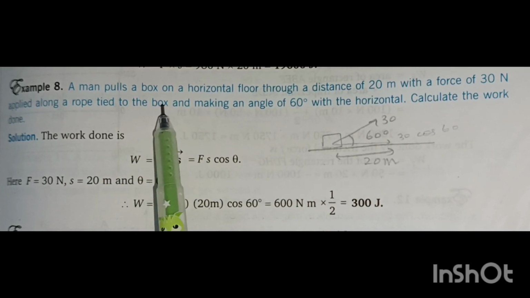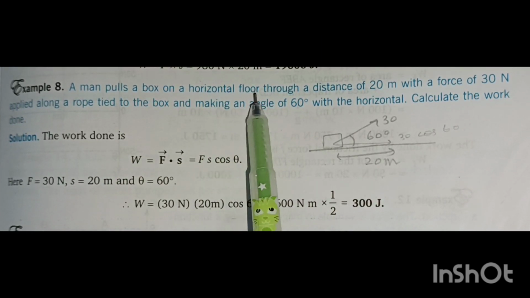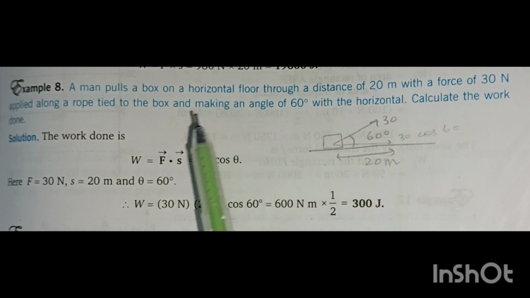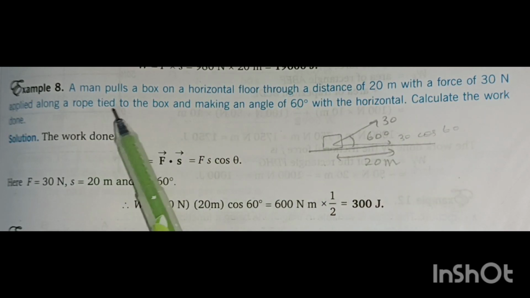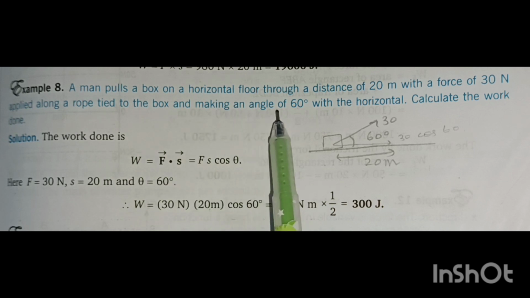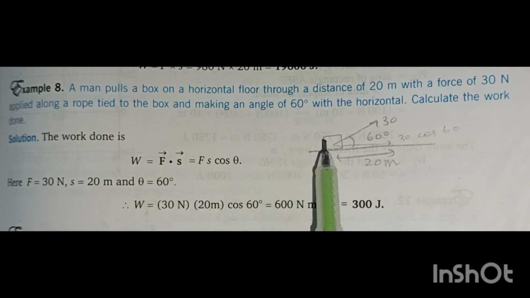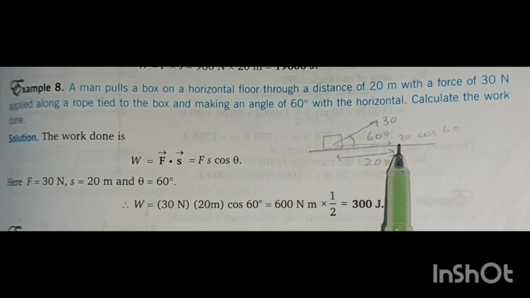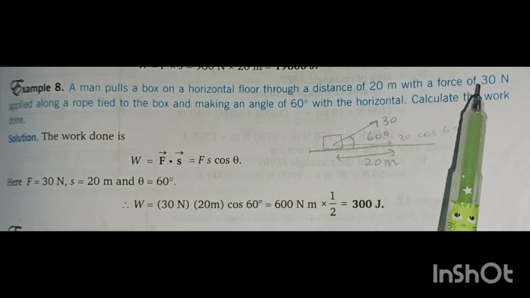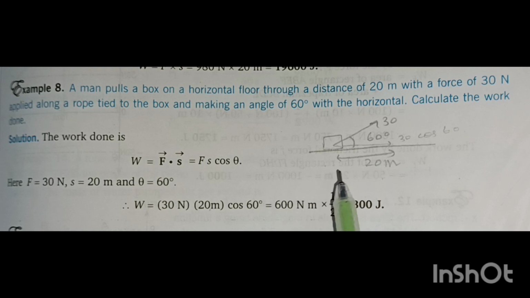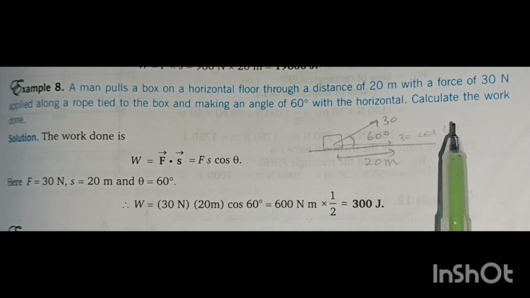A man pulls a box on a horizontal floor through a distance of 20 meters with a force of 30 Newton applied along a rope tied to a box and making an angle 60 degree with the horizontal. Calculate the work done. So here there is a box and this is moved 20 meters horizontally with a force of 30 Newton, and that force is making an angle 60 degree with the horizontal. Now what is the work done?